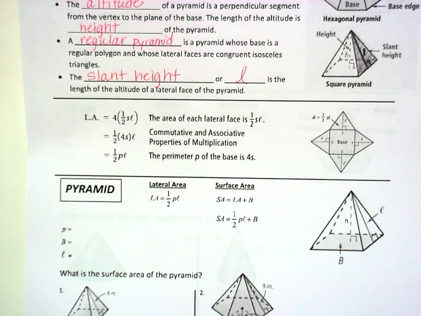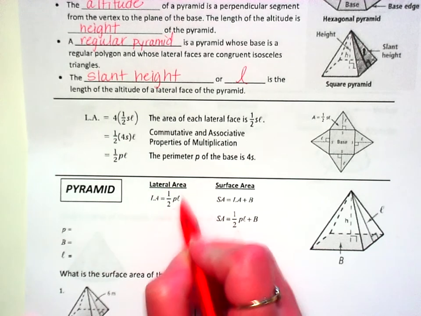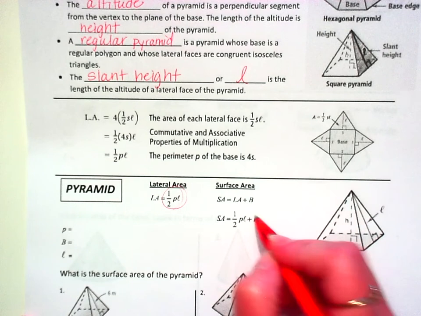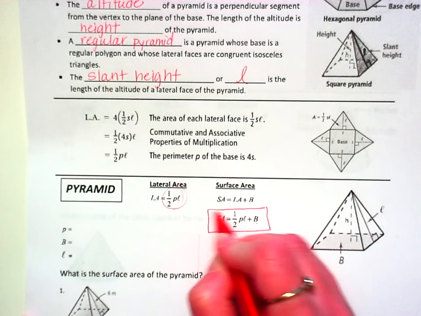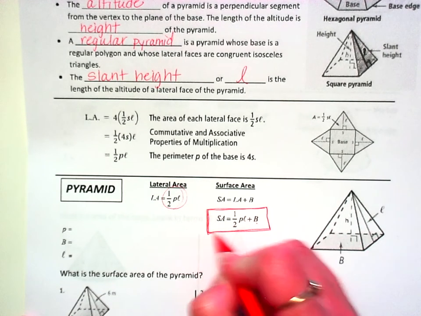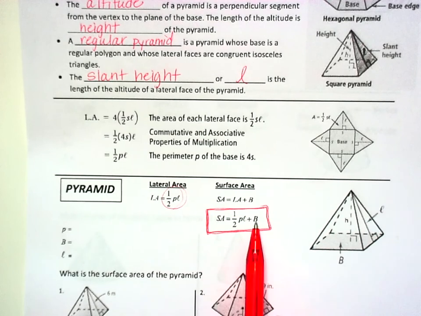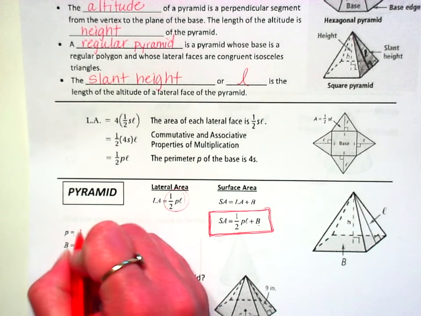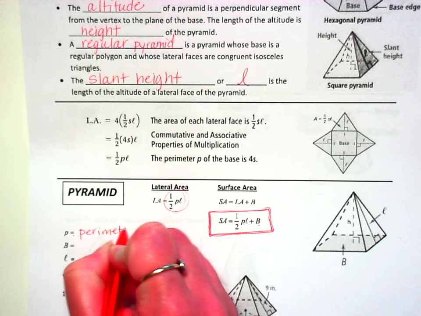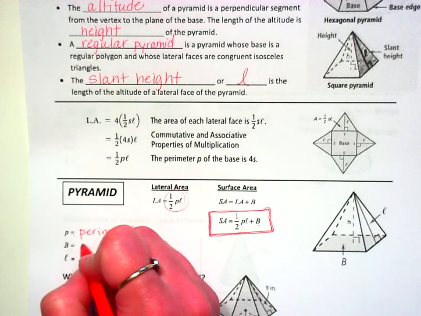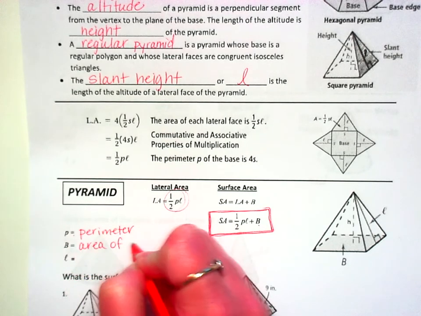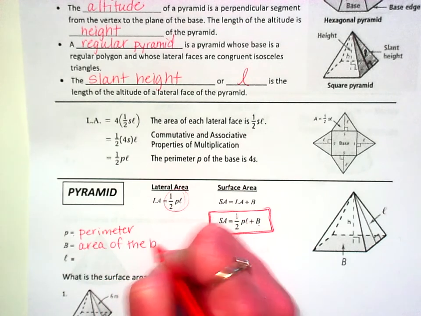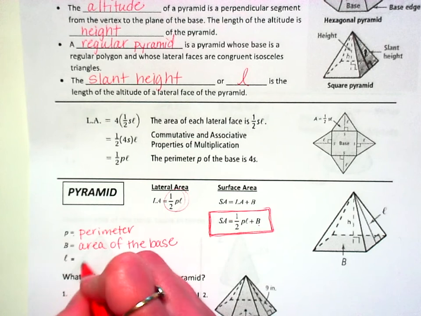And then if you want to find the entire surface area, you just take that lateral area and add on the area of the base. So this is our surface area formula: 1/2 PL plus B. And remember that capital B is area of the base. So just like before, P is for perimeter. Just like before, capital B is area of the base. And then L is our slant height.